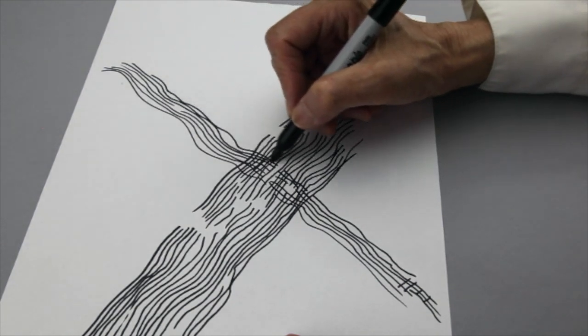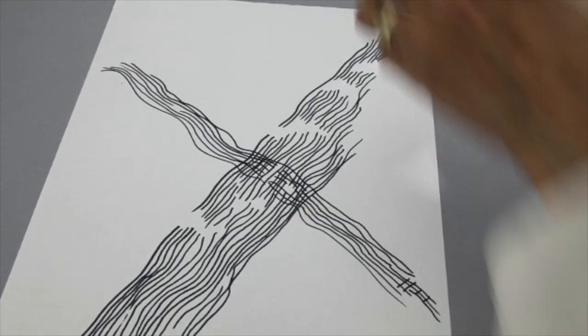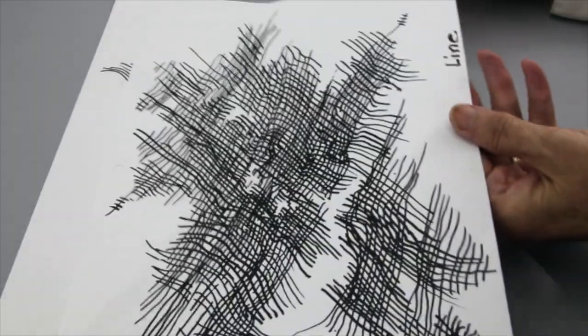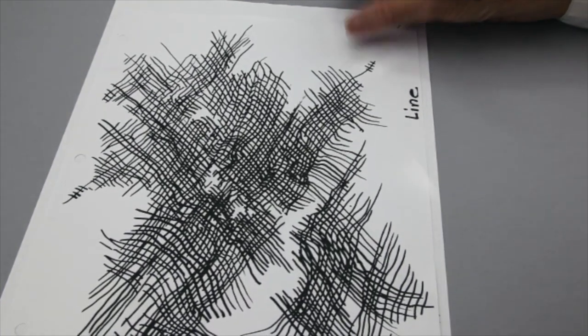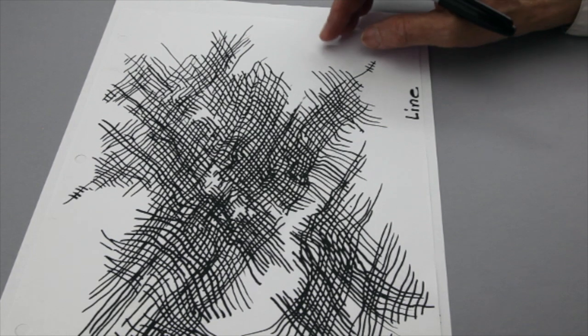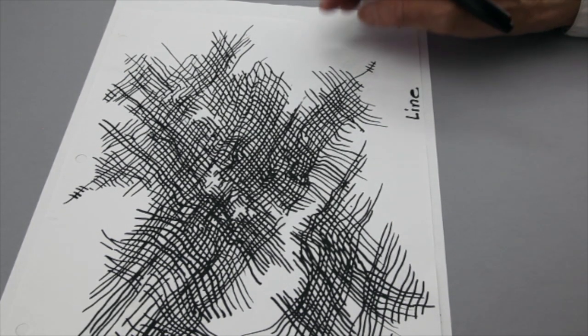So I'm going to continue, and when I'm all done, I'll end up with something that looks like this. And that is how I have achieved this very loose piece of fabric that is heavy on black line.